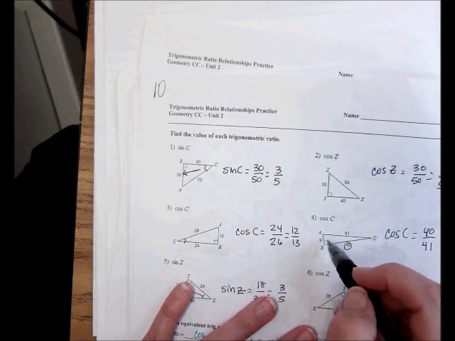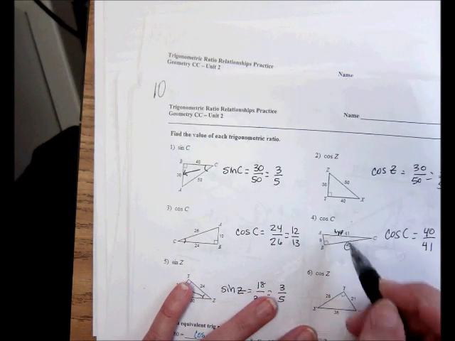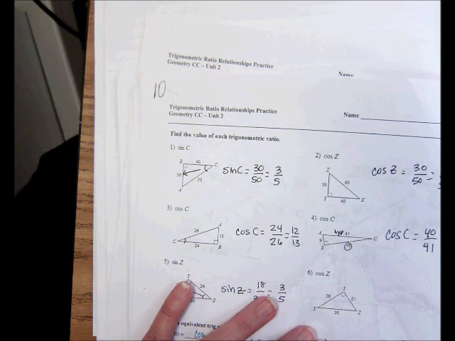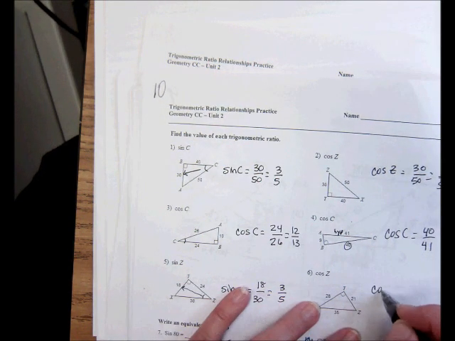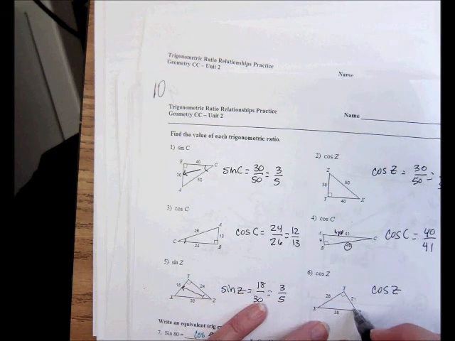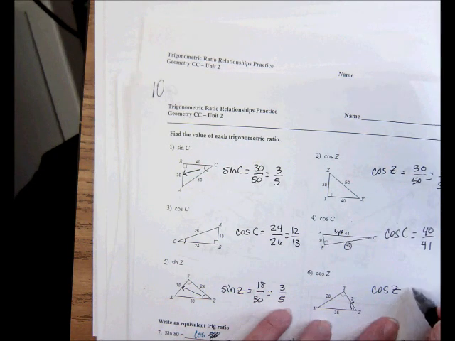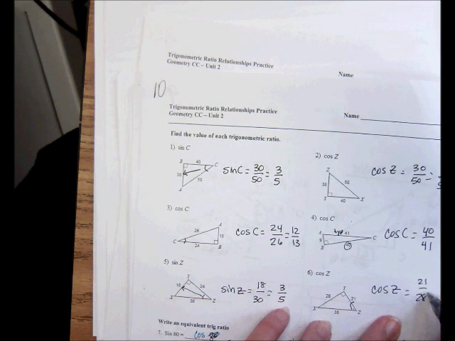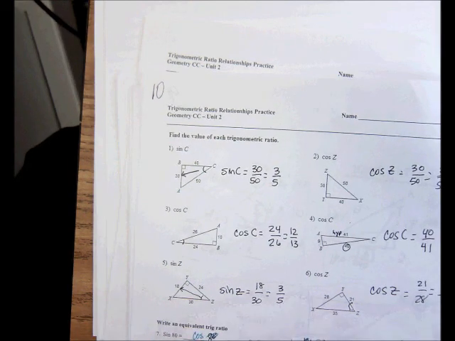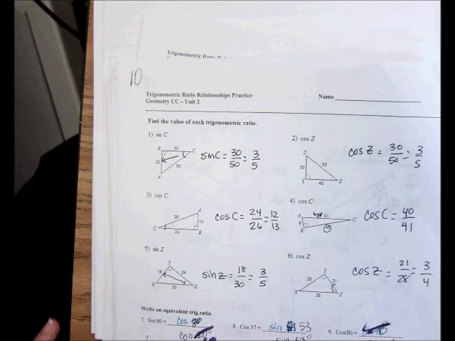So you really have to make sure that you're labeling these correctly. And the hypotenuse would be 41 in this case. And then again, the cosine of Z in this case is adjacent, which is 21 over 28, and so that's going to be 3/4 simplified. So that gives you an idea.